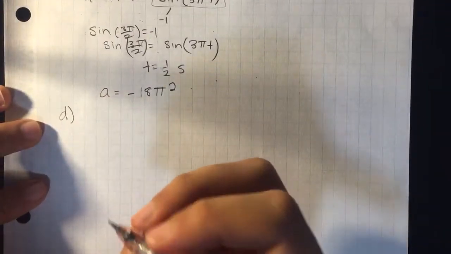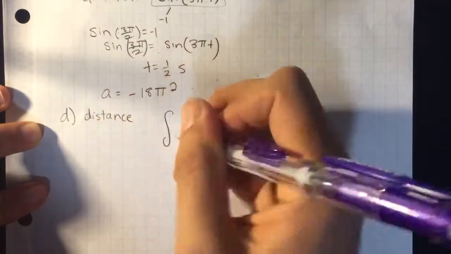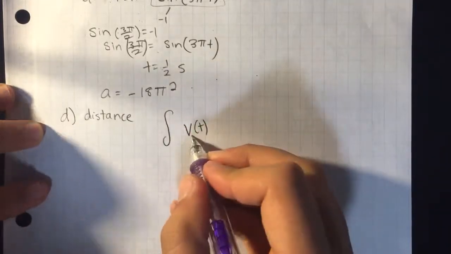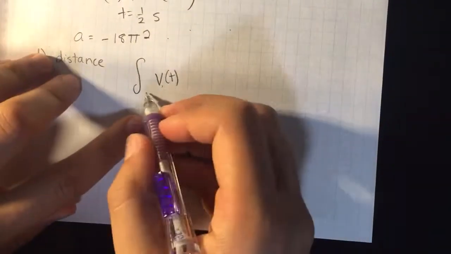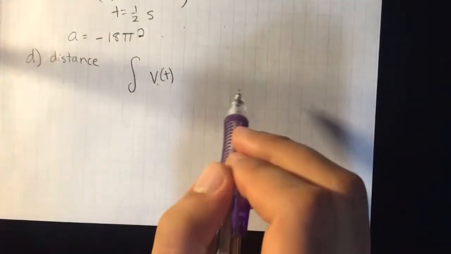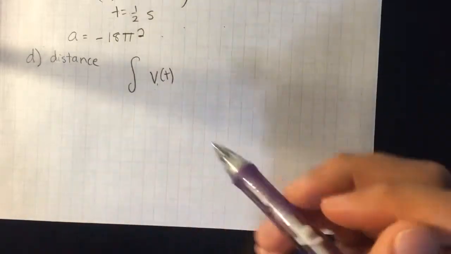Then lastly, for part D, when it asks us for the distance, the easiest way to find the distance is to use the integral of the absolute value of the velocity. We know that the velocity is in terms of t because that's our variable. If we just take the integral of velocity, that's going to be displacement. But since this is simple harmonic motion, it just keeps on going back and forth, back and forth. So it's not going to be that much displacement, but there's going to be a lot of distance covered, just going back and forth.